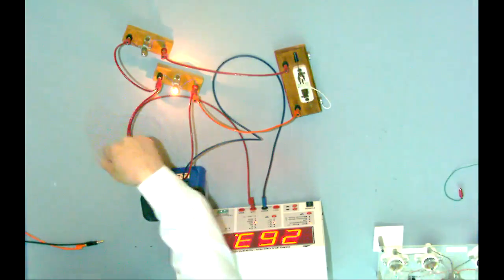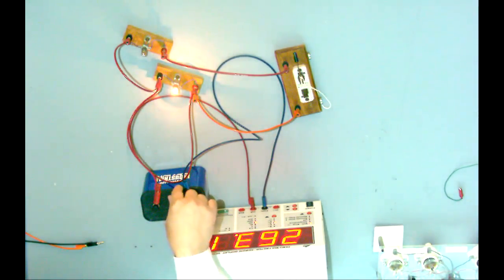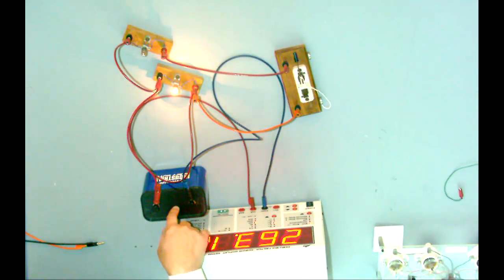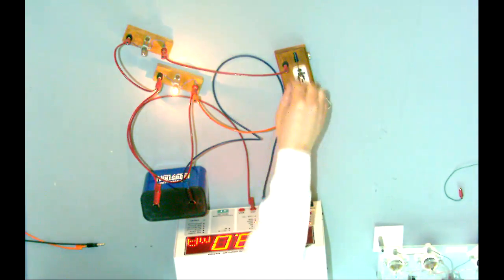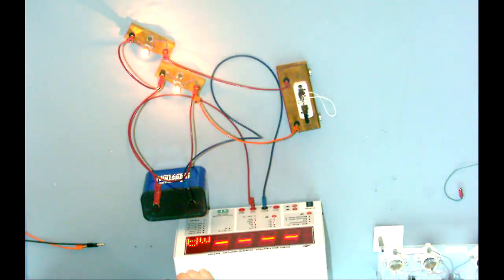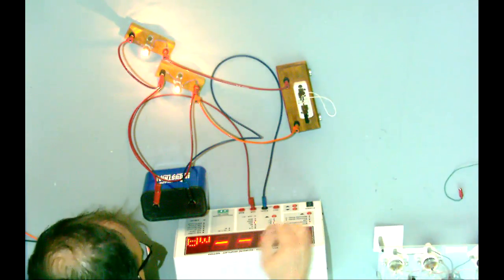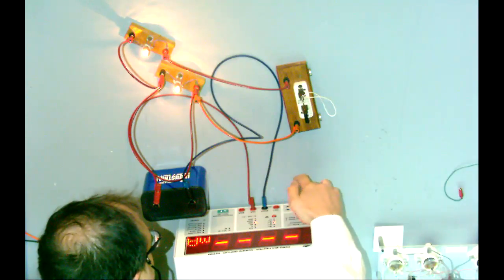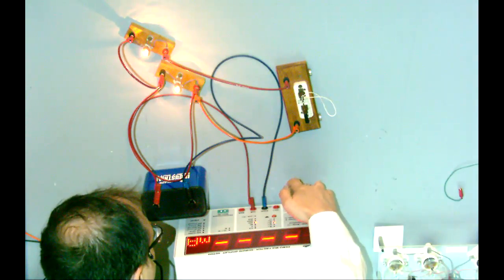By adding an extra element in parallel, we're decreasing the resistance. And when resistance decreases, but the voltage supplied is the same, how does it affect the current? I equals V over R. The denominator decreases. You see, it's too high. I have to switch the scale to this one.